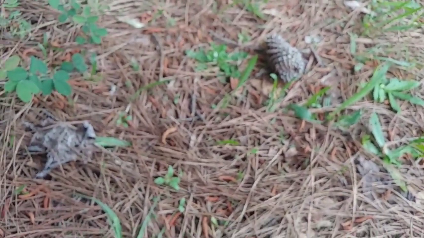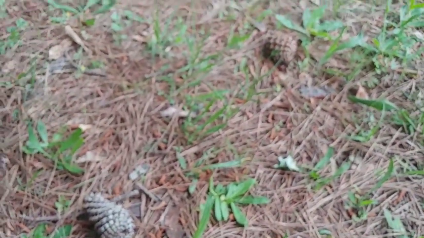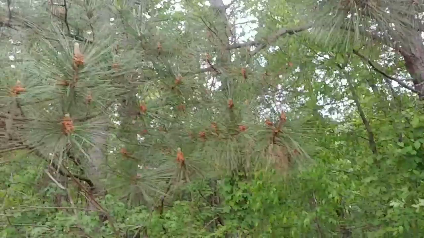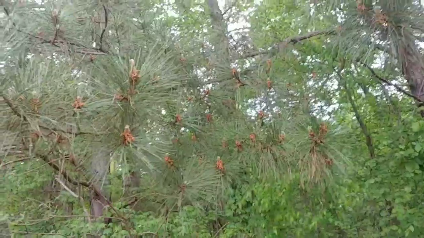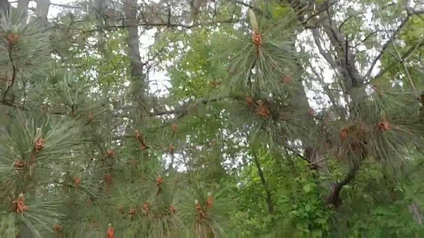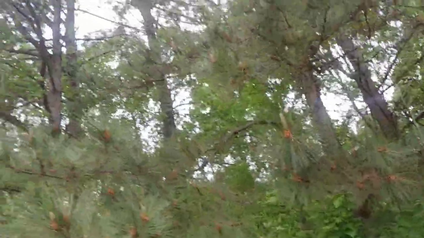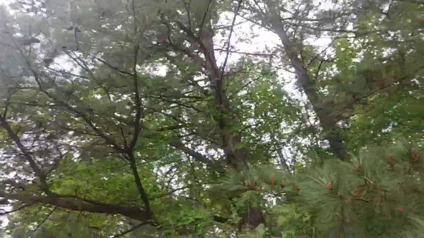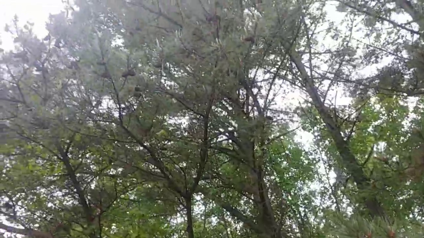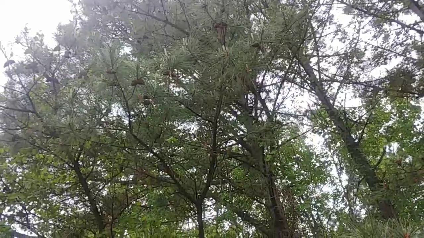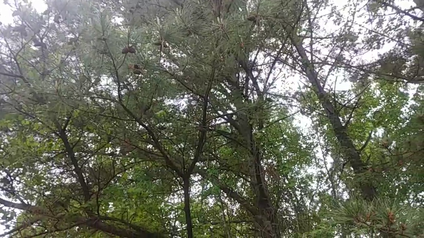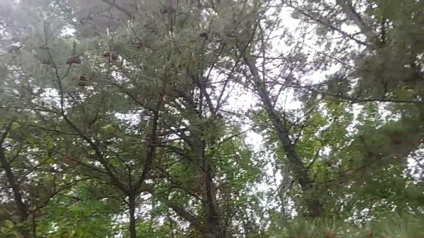That's a tiny little hole, a microscopic hole, that the pollen goes into when it gets blown around, and it actually fertilizes the ovule in the female cone. And then the female cone gets a little bit bigger and mature. There's some up there in the trees. And it turns brown and opens up and releases the pine seeds. And the pine seeds will start a whole new tree.